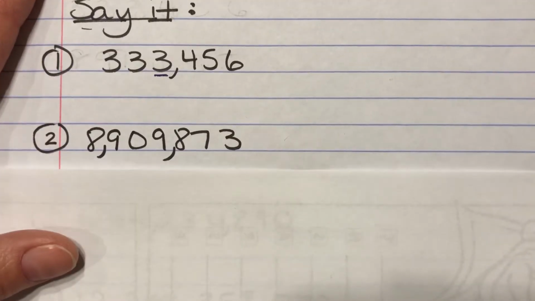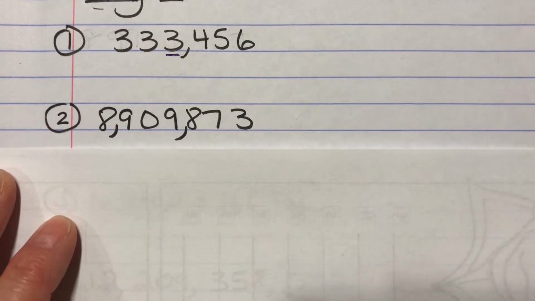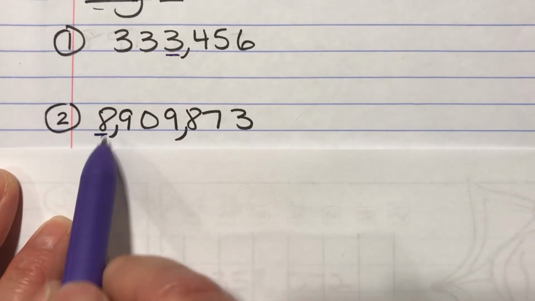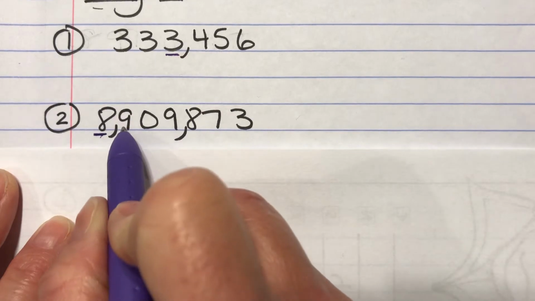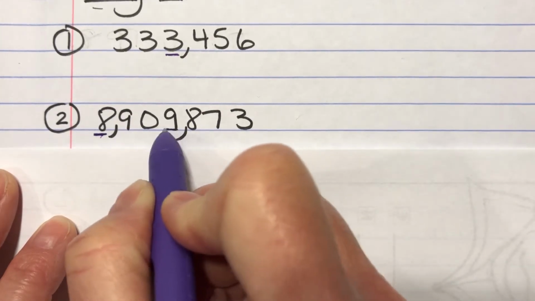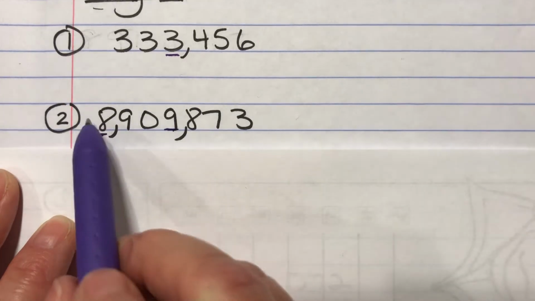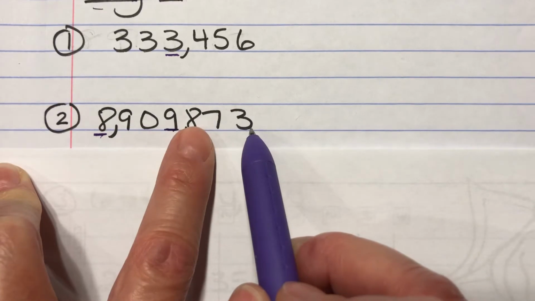All right, here's the next one. Go ahead and pause it. Think about how you would say it. Okay, the number in front of this comma, I would read that as 8,909,873.